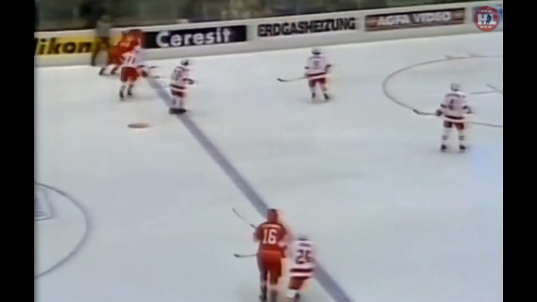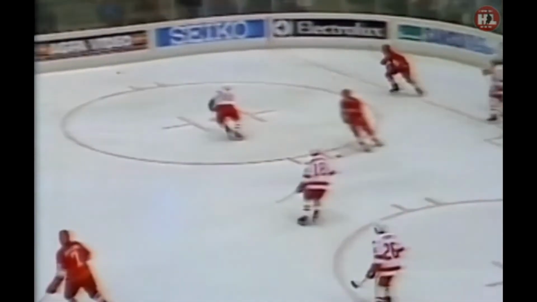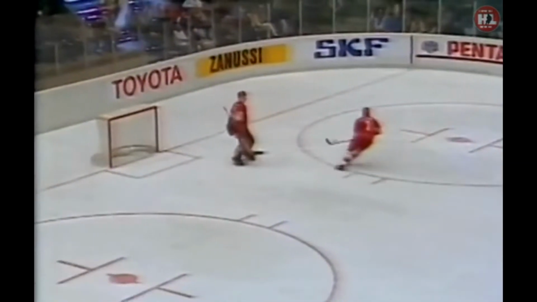Broken up by Tumanev. Tumanev in with Golikov. And Kozhevnikov, number 16. Here's Golikov in front. And the chance for Kozhevnikov. He couldn't get a good drive. Hartsburg, he's checked. And the puck is cleared away by Gartner. And off the boards it goes right to Tretiak, the Soviet goaltender.